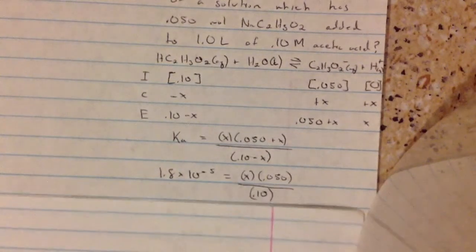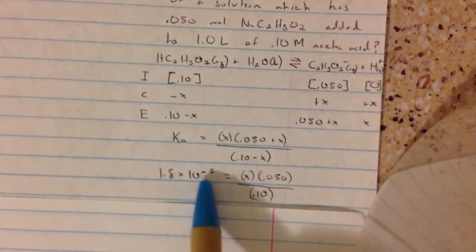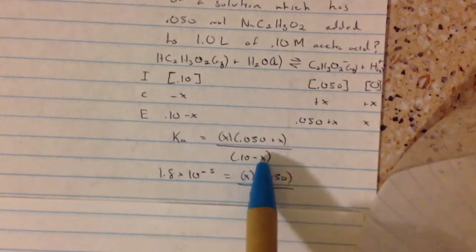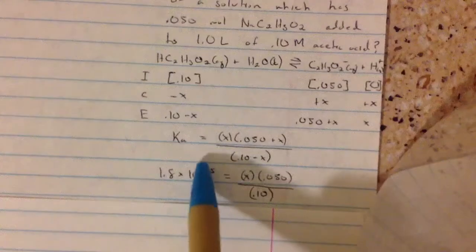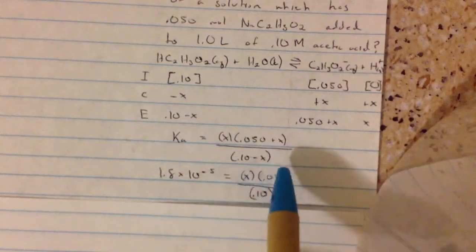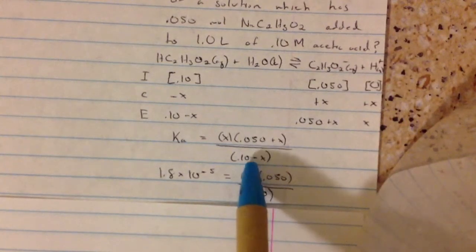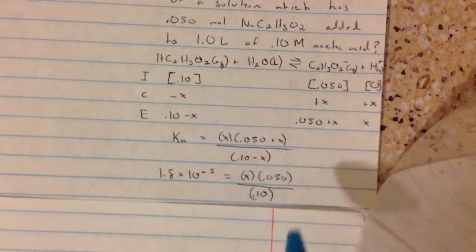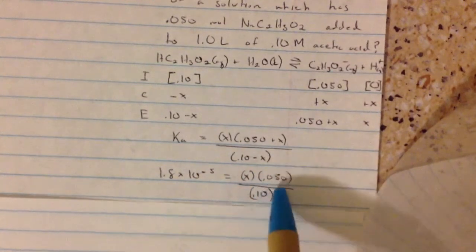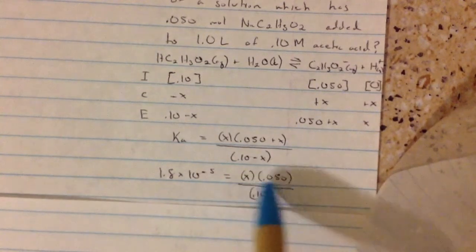So once you have Ka, a simple rule is that if the exponent is less than -4, then you can make x negligible. Because if you think about it, this is such a small number that even if you added or subtracted to this number, it wouldn't even matter. It wouldn't even affect it that much. So it will simplify to this.